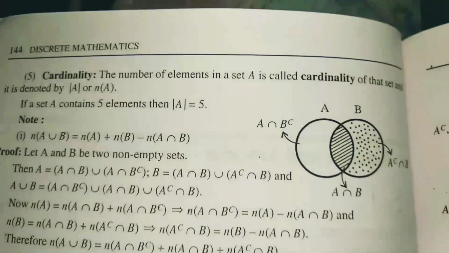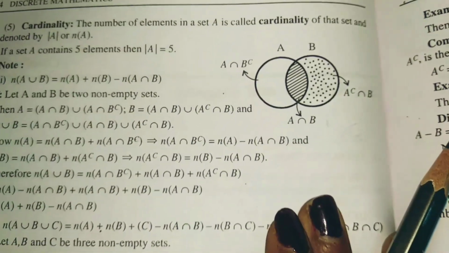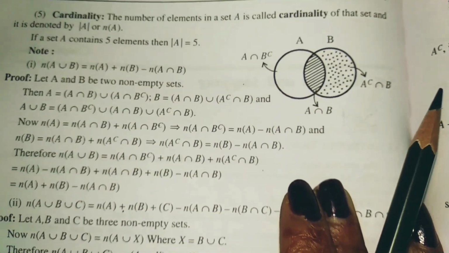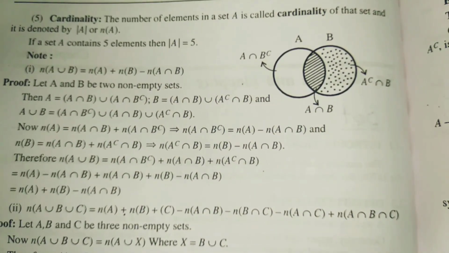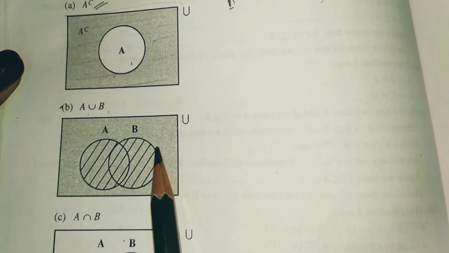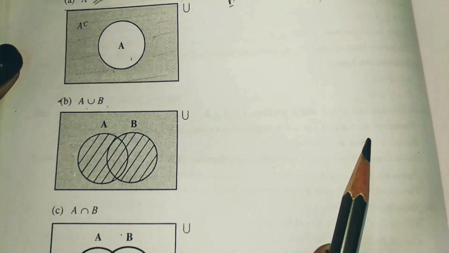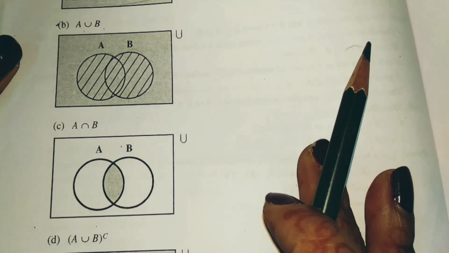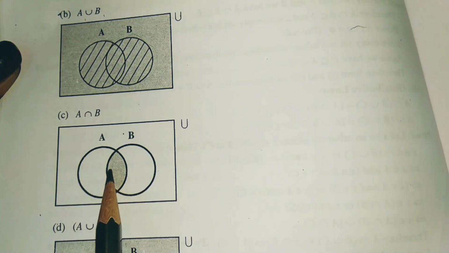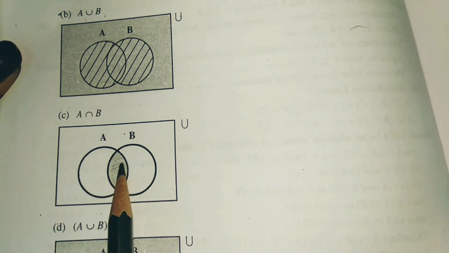Next is the cardinality of the set. So what do you mean by the cardinality of the set? Cardinality is another set. So A union B means this entire shaded region. This is the Venn diagram for A union B. Similarly, A intersection B means the common portion of A and B. So this is A intersection B.